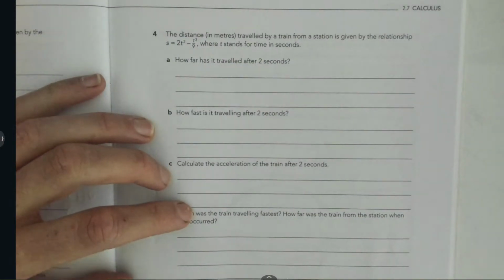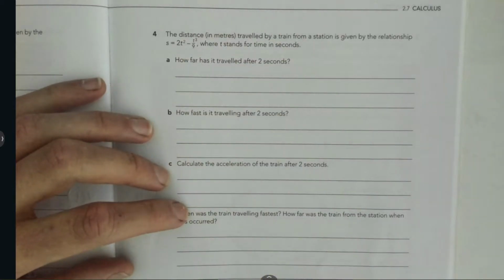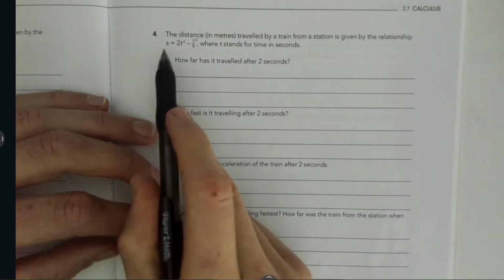Kia ora, we're doing page 71. It's just going to be a full walkthrough. I haven't looked at the question beforehand, so you can sort of see my thinking process along the way.